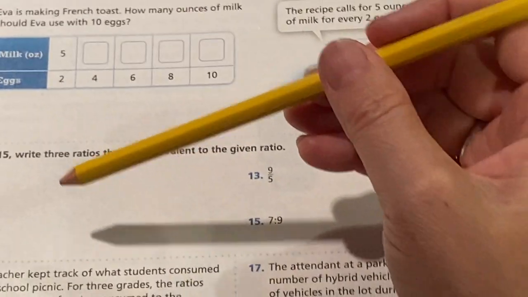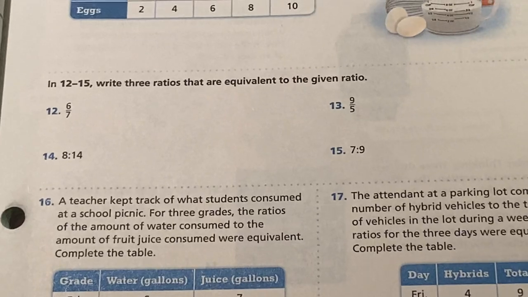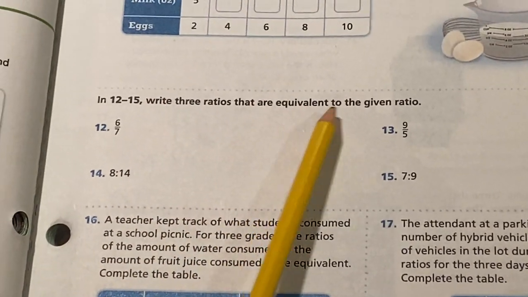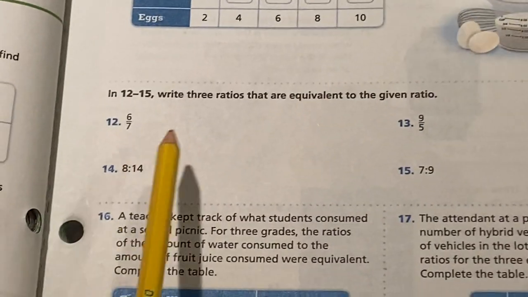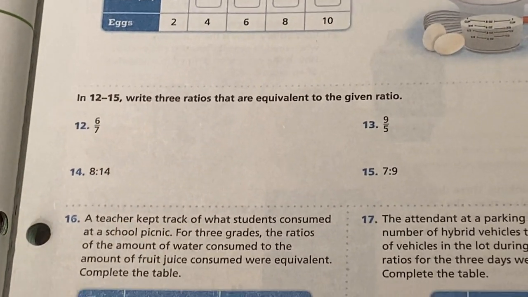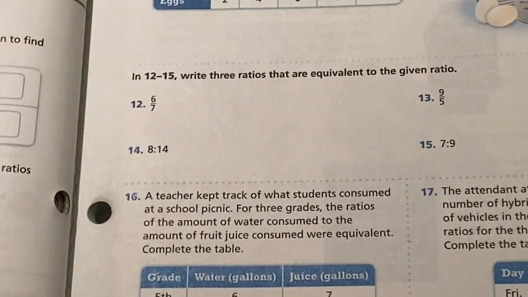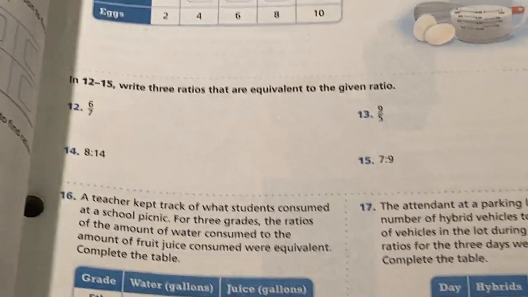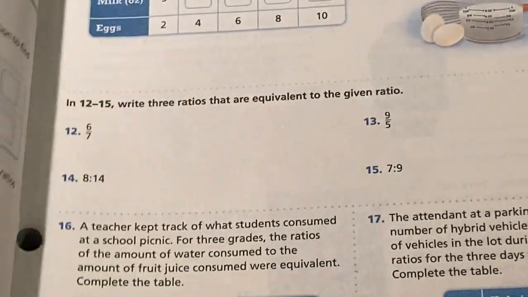And then let's also take a look at 12 through 15. With these, you're going to write 3 ratios that are equivalent to the given ratio. So 3 ratios that are equivalent for each one. All right, why don't you do those problems, 11 through 15, pause the video, and start it up again when you're ready to check your answers.